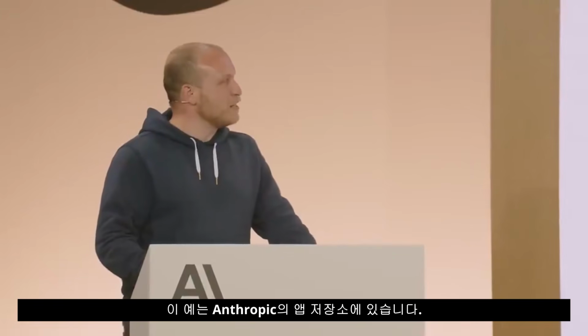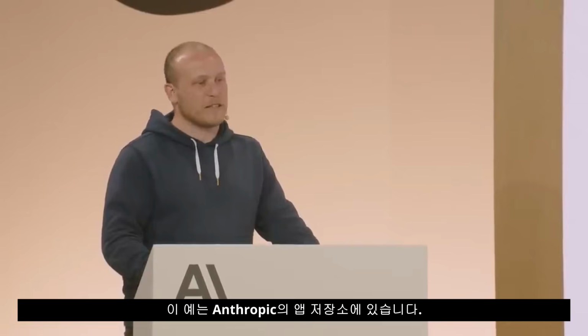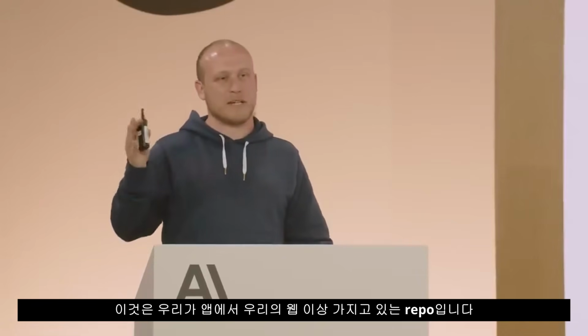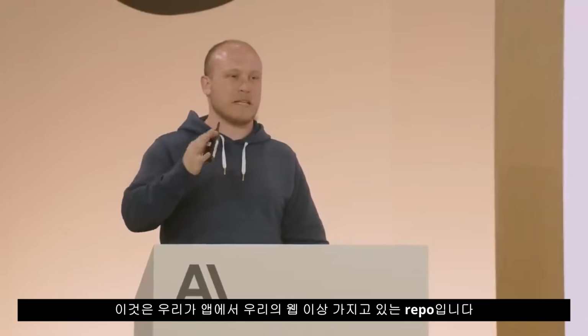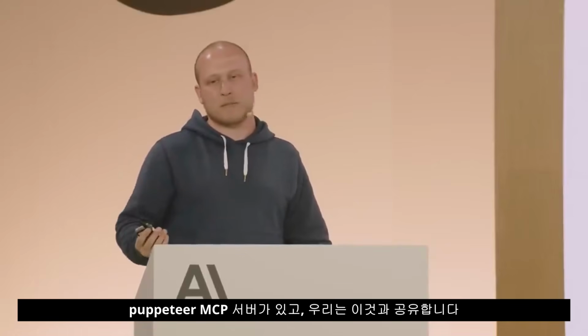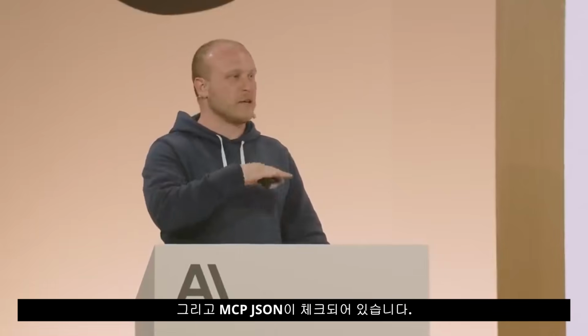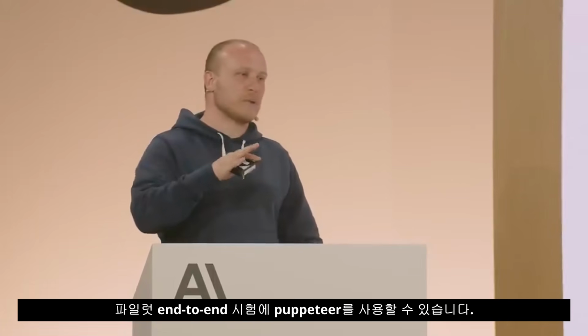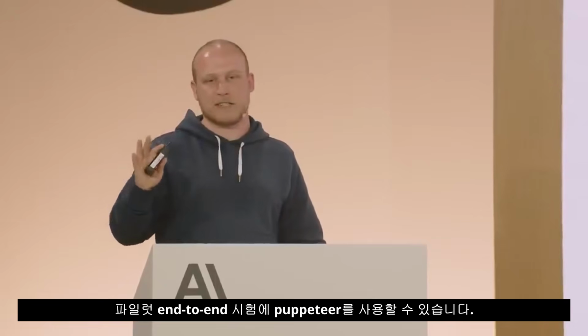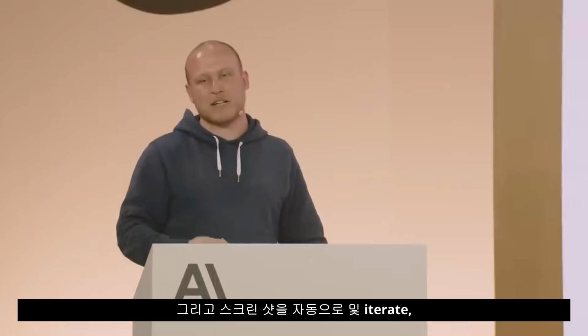An example of this is in our apps repo for Anthropic. This is the repo that we have all of our web and apps code in. There's a Puppeteer MCP server, and we share this with the team. There's an MCP JSON checked in, so any engineer working in that repo can use Puppeteer to pilot end-to-end tests and to screenshot automatically and iterate, so that every engineer doesn't have to install it themselves.